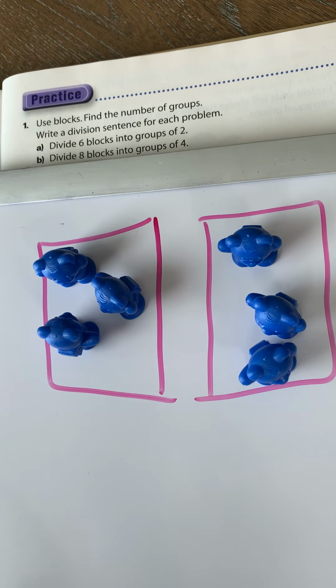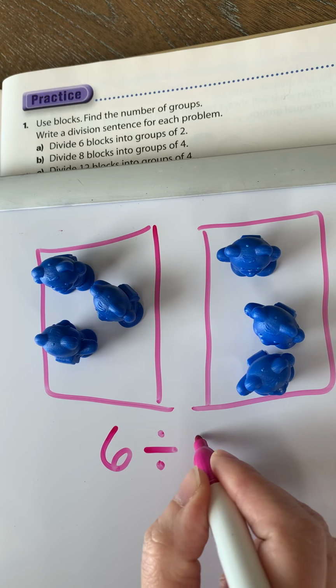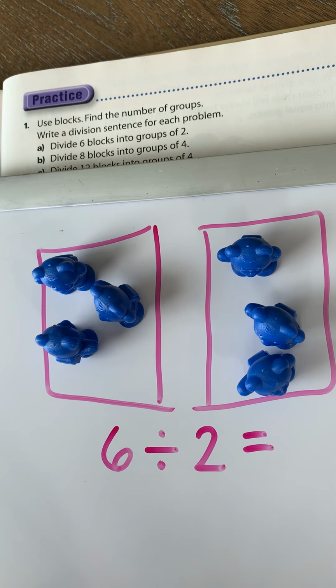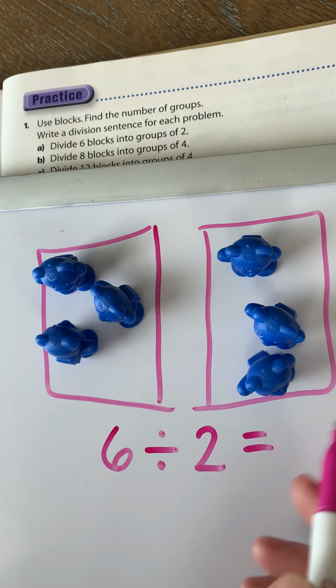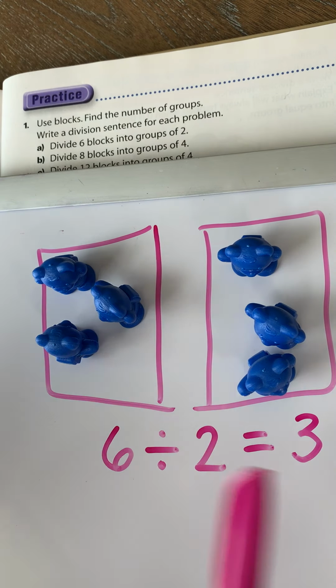So my division sentence is 6 divided by 2 equals, well, how many did I end up with in each group? I ended up with 1, 2, 3. So 6 divided by 2 equals 3. So that's how I would solve it. So you'll have to find something little that you can divide out.